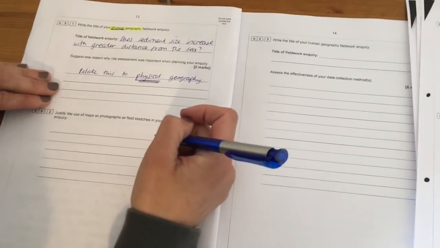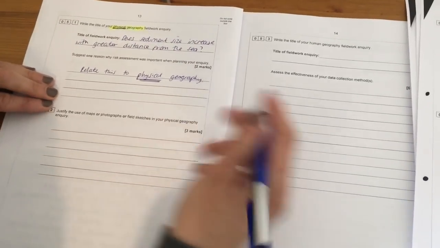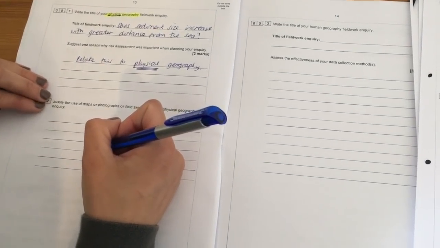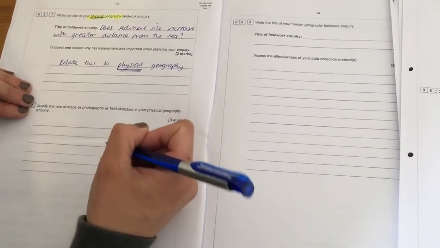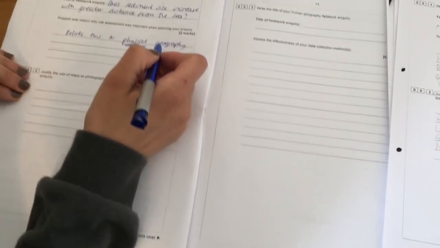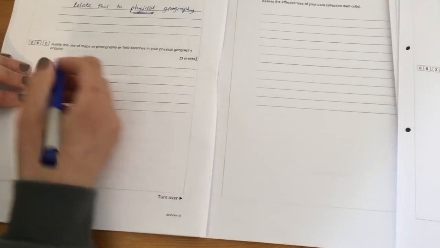Okay, so you could write something like, it was important to know what time high tide was to ensure that we didn't get caught on the beach as the tide came in. That would be a nice straightforward answer. Must relate to physical geography. 2 marks. Okay, question 5.2.